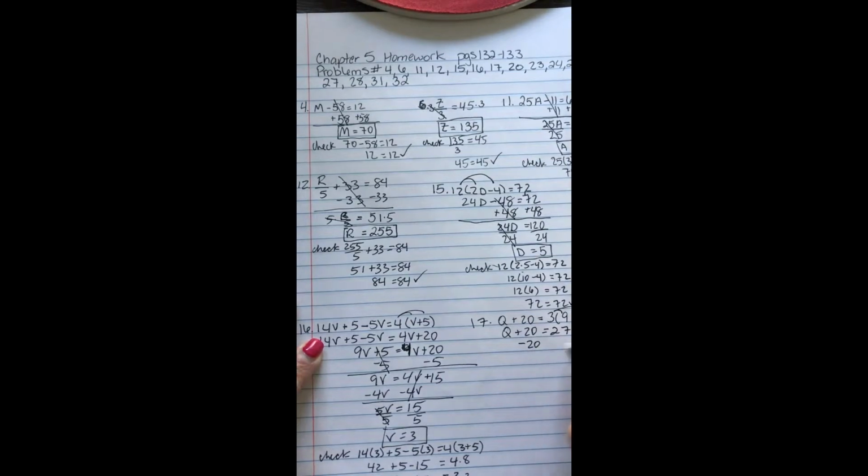I'm going to subtract 20 from each side. Cancels out. We're left with Q equals 7 minus 6Q. We'll add 6Q to each side. Cancels out. 7Q equals 7. Q equals 1. Let's check our work here.